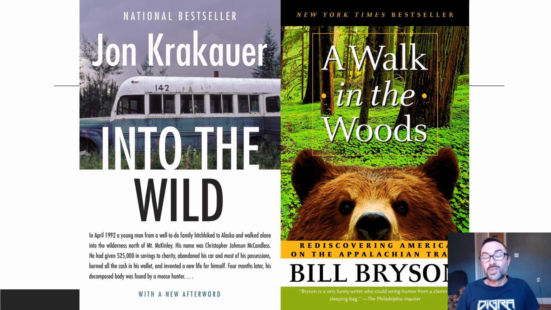But Bill Bryson, who's the author, recounts his experience hiking this trail with a friend of his. And it's interesting to think about these two stories, Into the Wild and A Walk in the Woods. They both offer perspectives on our human relationship with nature. They offer perspectives on our relationship with the physical environment and the relationship between social structures, physical environments, and human behavior.